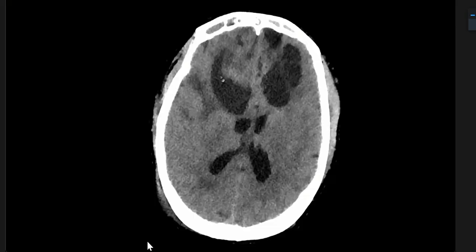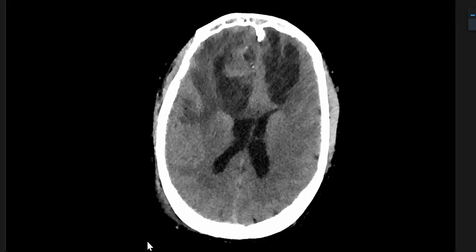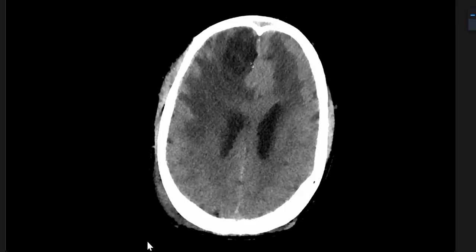Okay, initially, first you were given this case. It's a CT scan without contrast. Doctor, the screen is not there. Sorry. That's good that you reminded me. Okay, so this is a CT scan without contrast. You were given this.